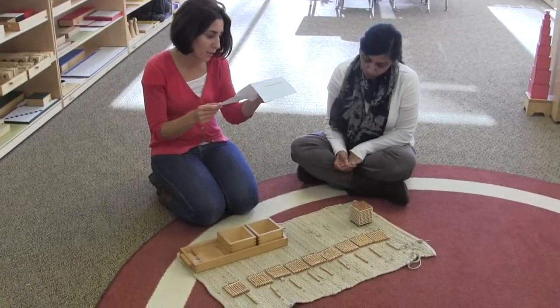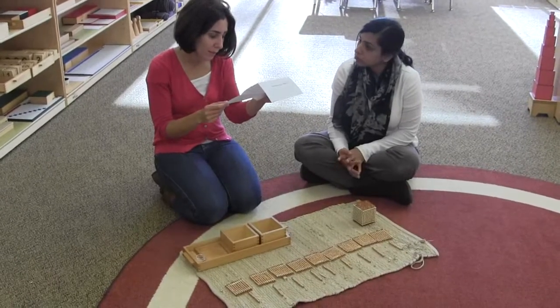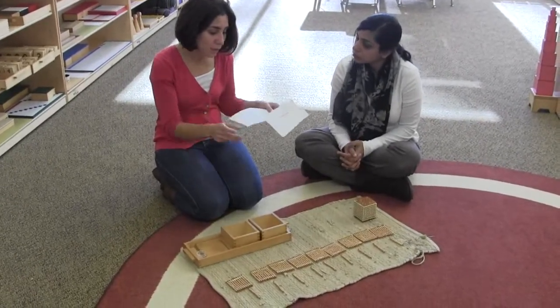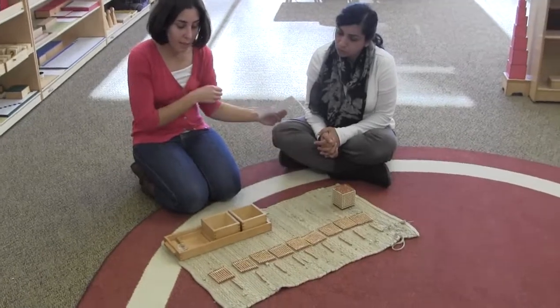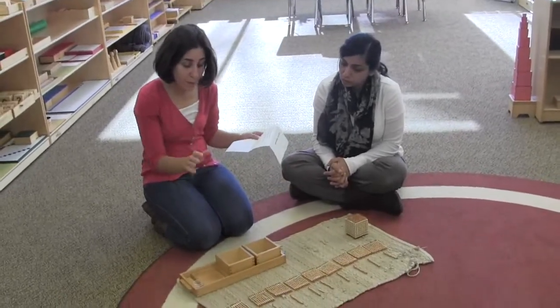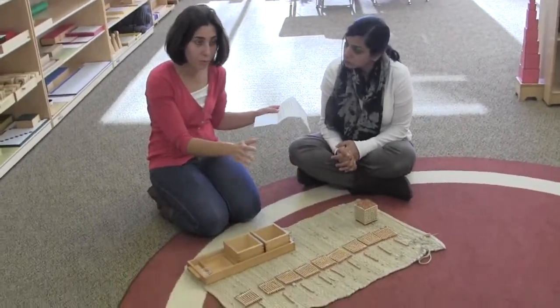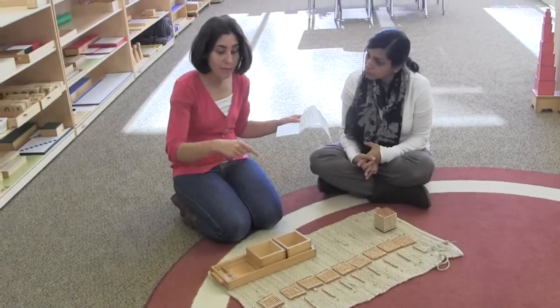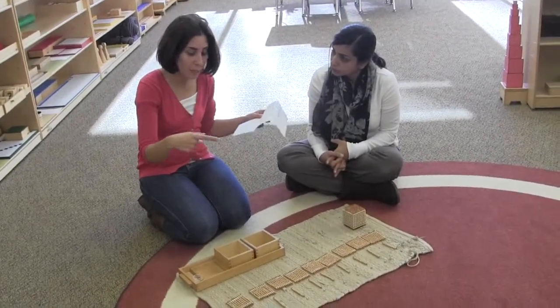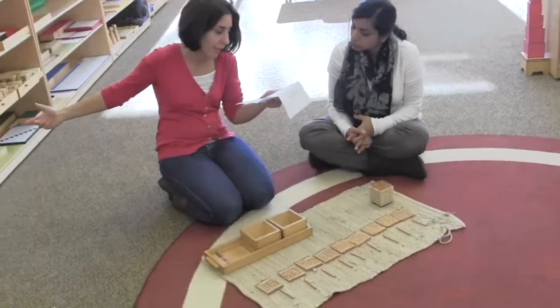Why is this work important in the sequence of decimal system activity? Because this work gives the child good experience. With this work, we can do the exchange game. That's why this exchange game, we can use it for the decimal system later.